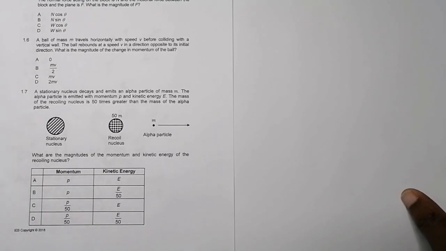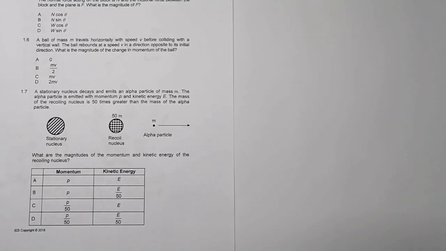Okay, so in the next question, we've got a stationary nucleus that decays and emits an alpha particle of mass m. They say the alpha particle is emitted with a momentum of p and kinetic energy E. They say the mass of the recoiling nucleus is 50 times greater than the mass of the alpha particle.